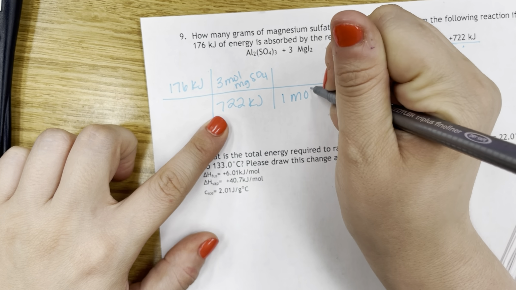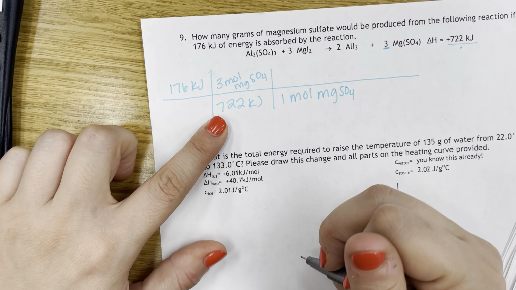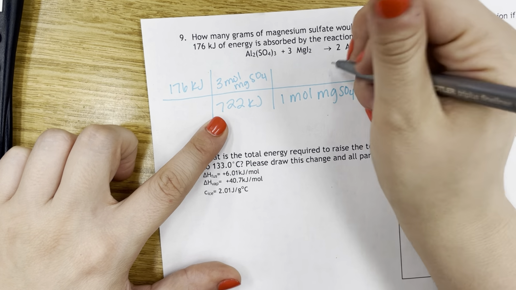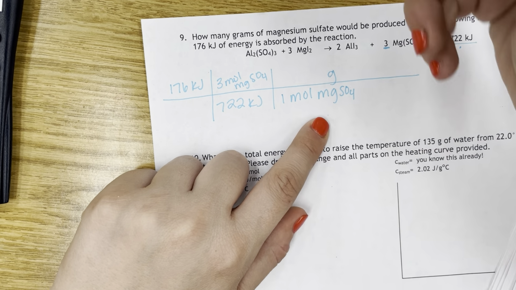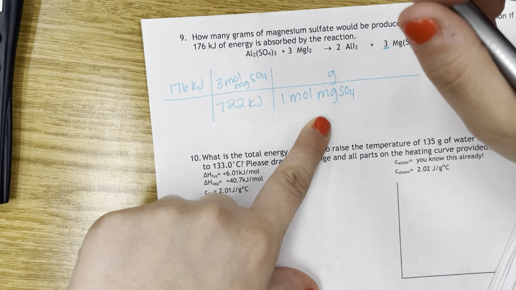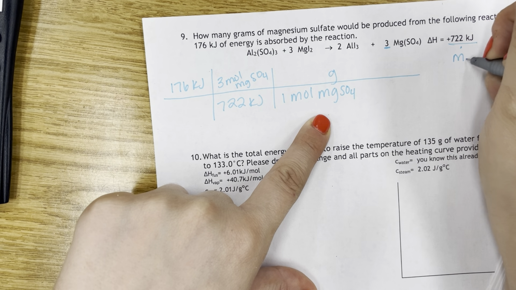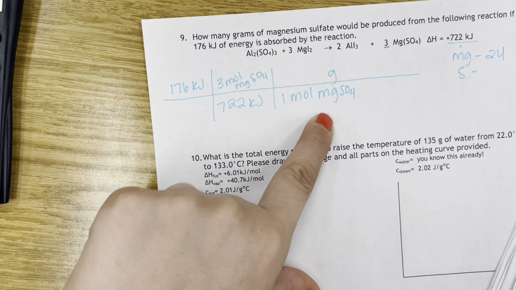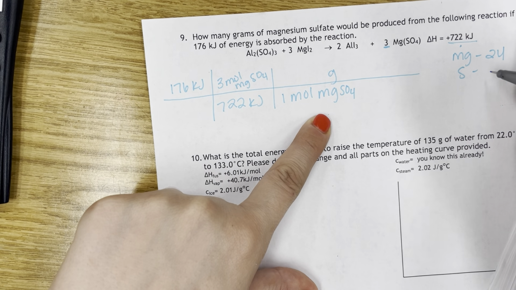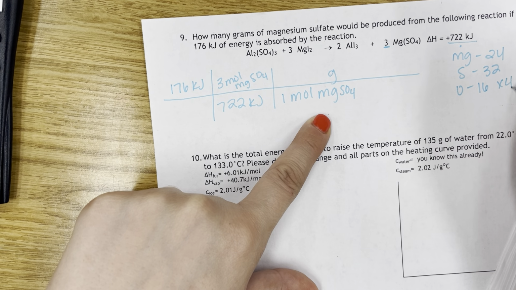1 mole of MgSO4 is going to equal how many grams? Magnesium has an atomic mass of 24. Sulfur is 32. And then oxygen is 16, and you got 4 of them.